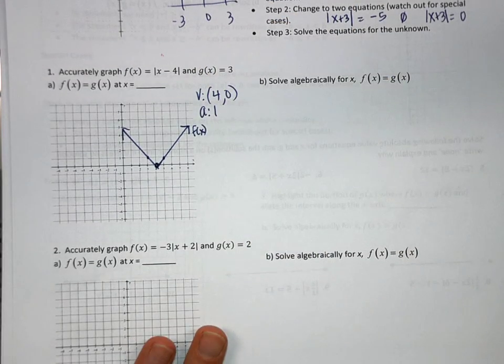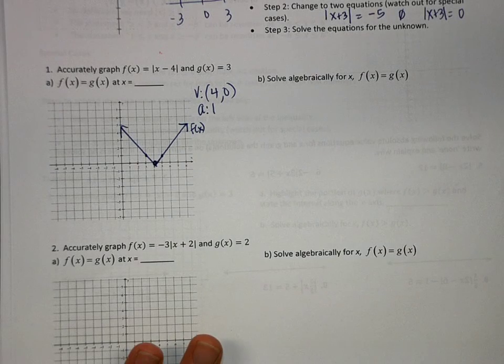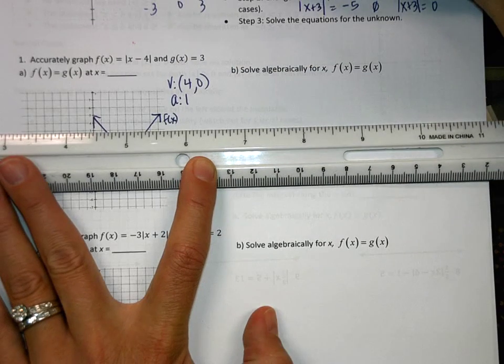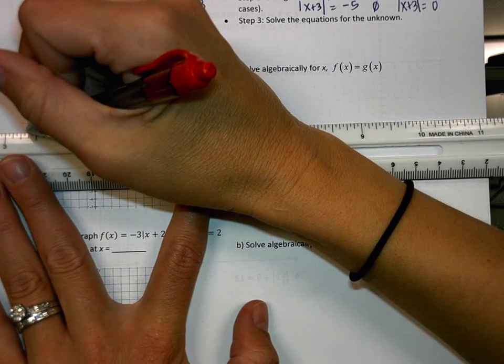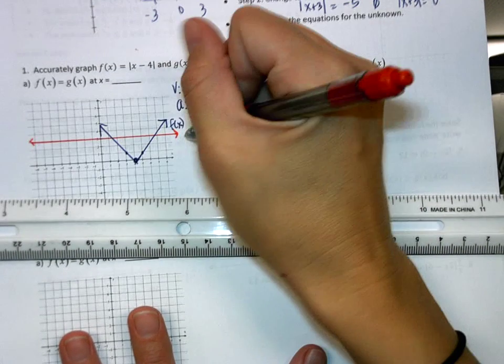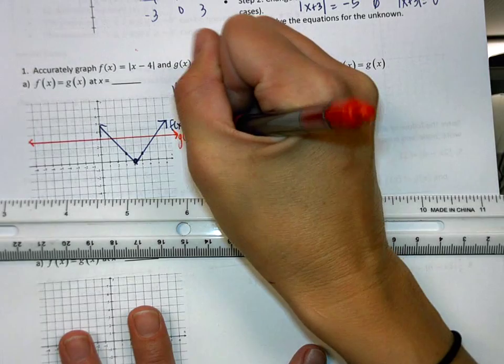And then we also have our g of x equation. So this one says g of x equals 3. So where do I go to make the line g of x equals 3? Good, y equals 3, so we're going up to 3 right there, and then we're just drawing a straight line. Okay, and that is my g of x equation.